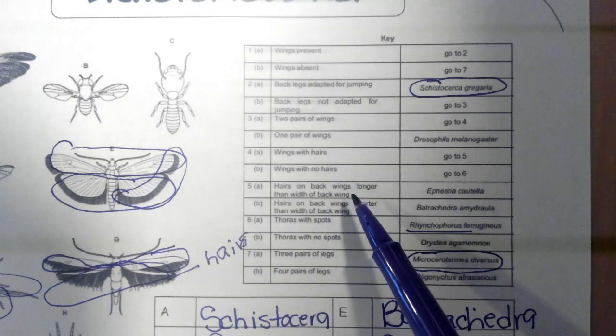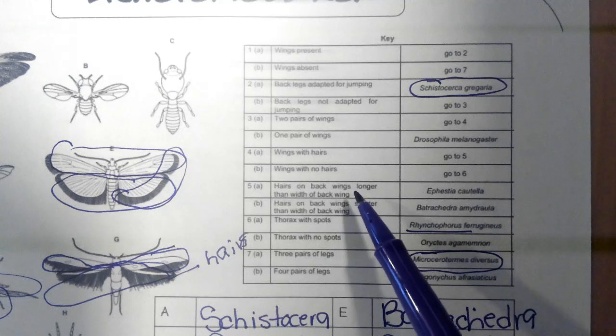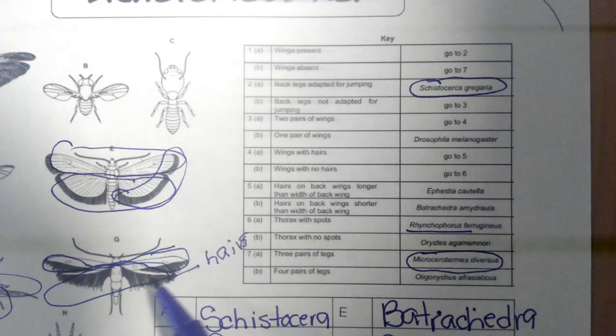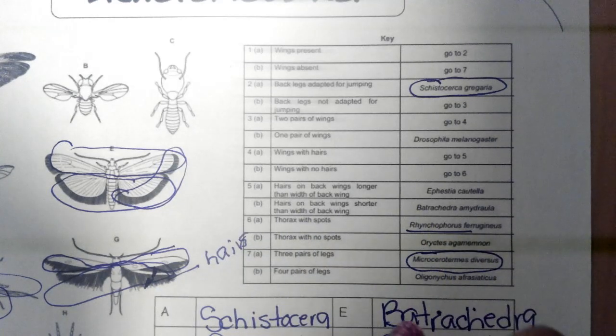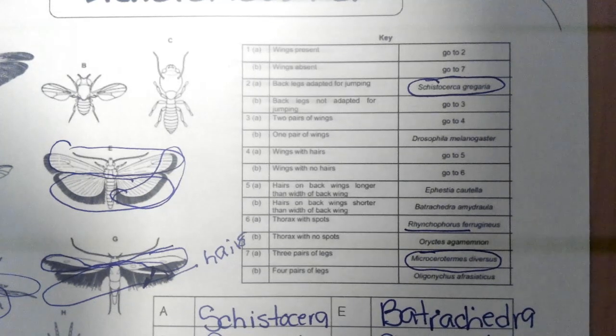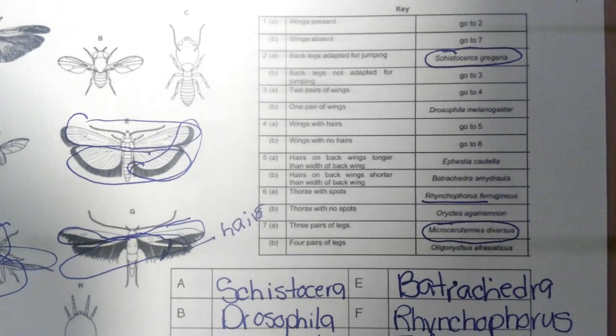The hairs are longer than the width of the back wing, or they're shorter. They are longer than the width. This is the width of the back wing. They are longer. So this is his name. All right, and we've got one more to do.